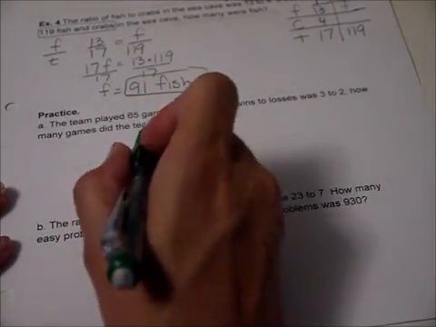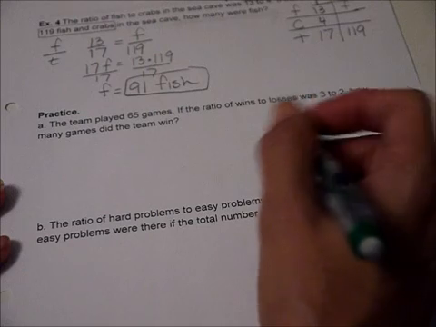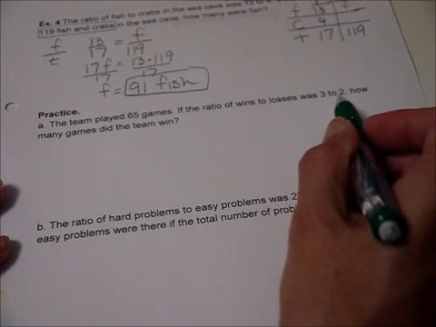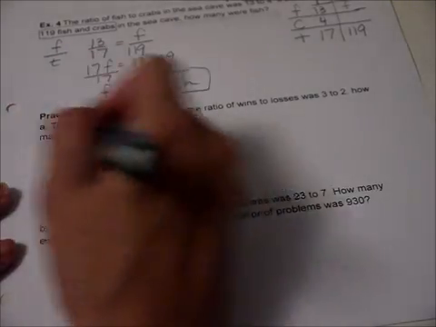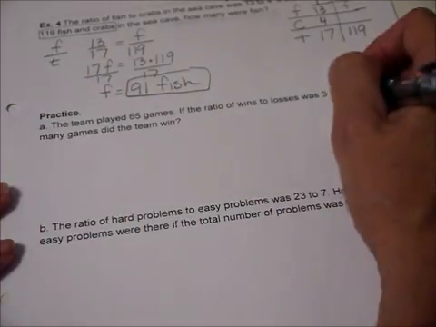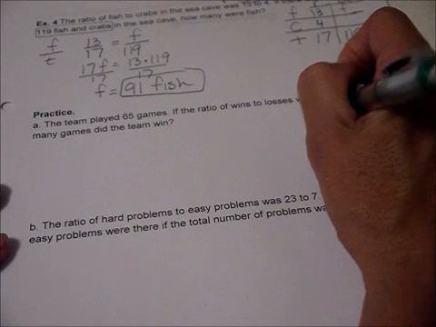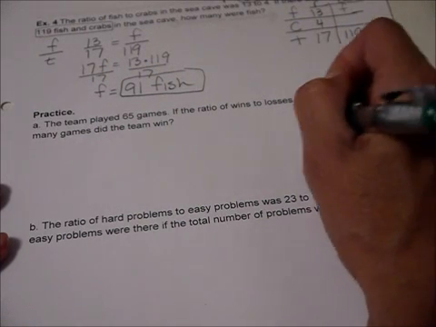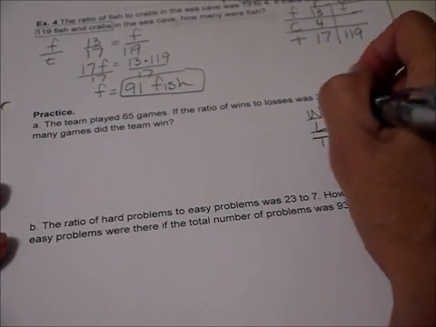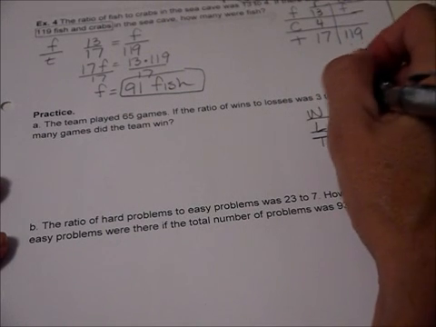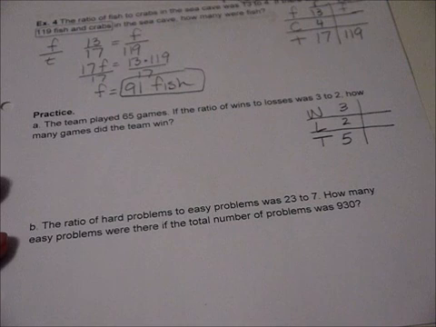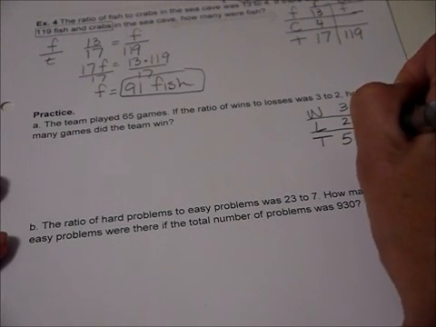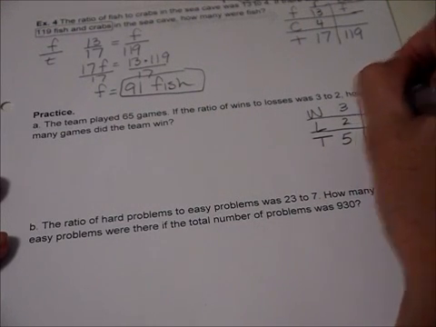All right, the team played 65 games. If the ratio of wins to losses was 3 to 2, how many games did the team win? Okay, so I'll do my chart over here: wins, losses, total. The ratio of wins to losses was 3 to 2, so the total would be 5. And they played 65 games. How many did they win?